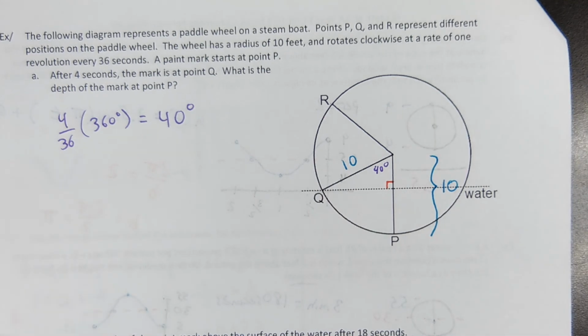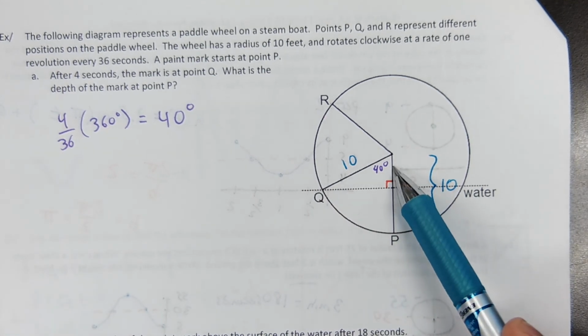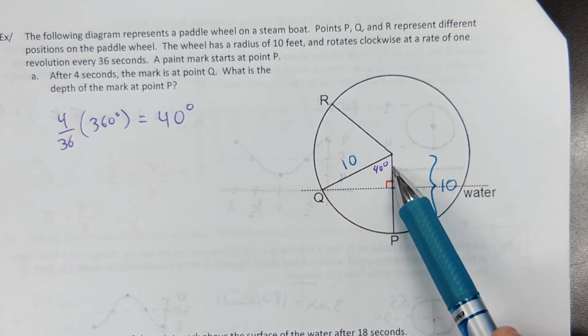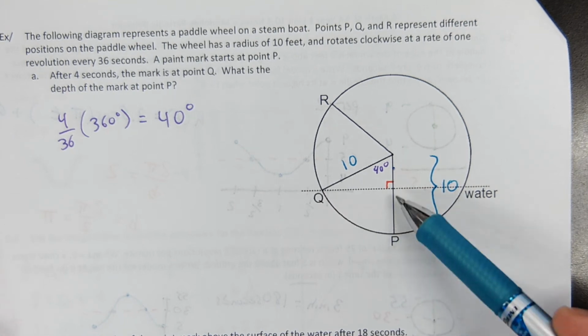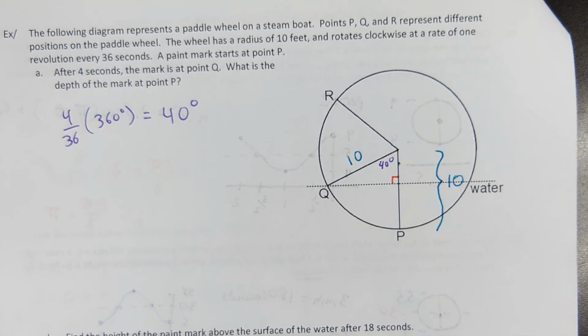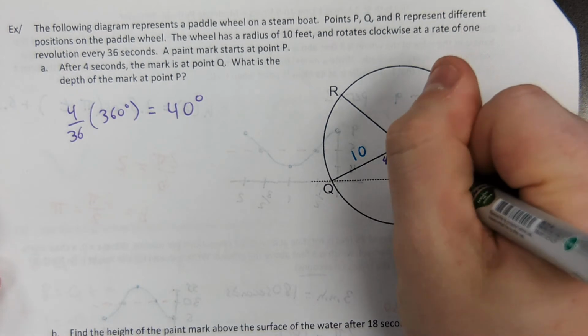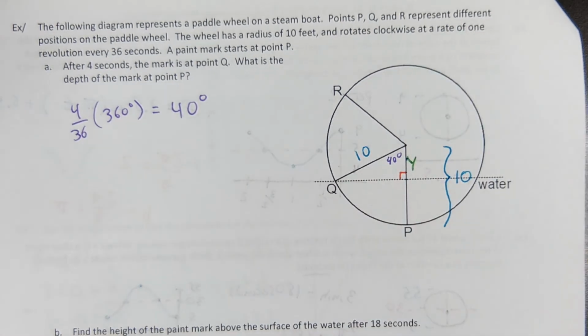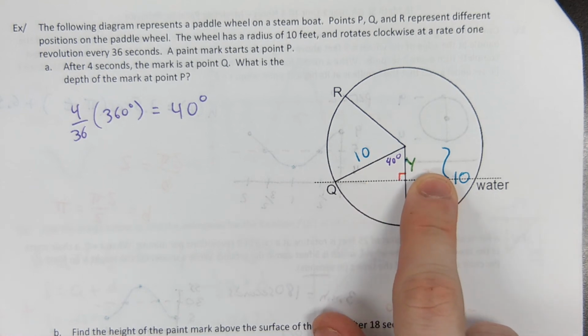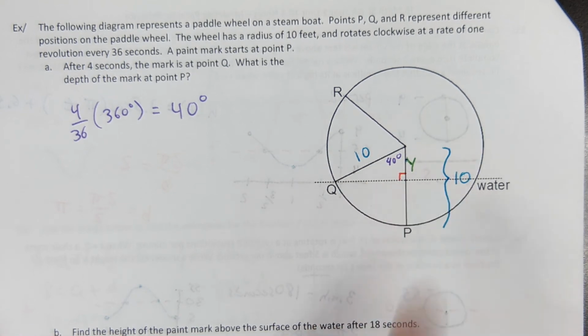So once I find this number, I can subtract it from 10 to figure out how far down P is. This number we'll call a y value because it's vertical, and we will need our graphing calculator for this. From 40 degrees, this is your adjacent side, so we're going to be using cosine.